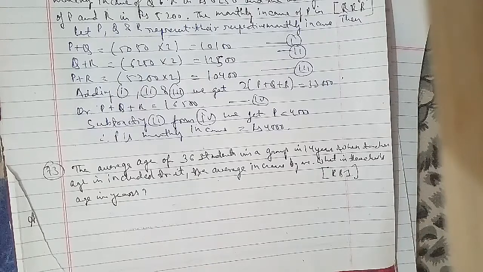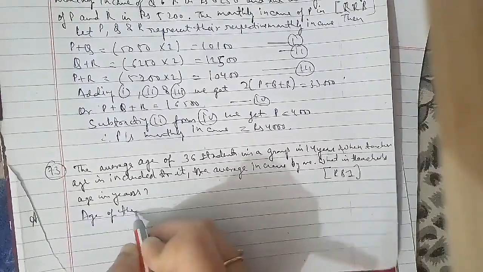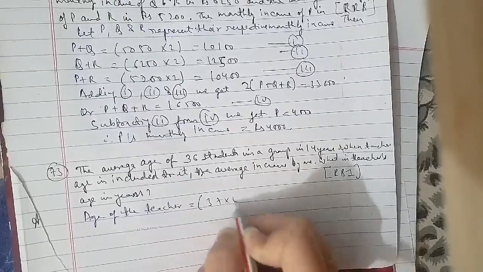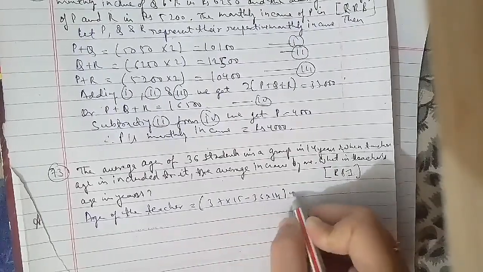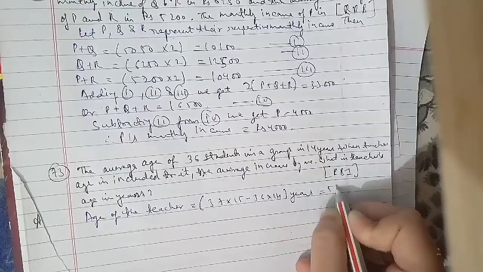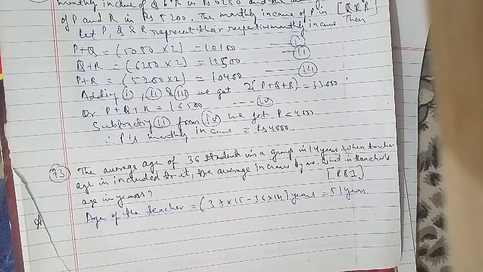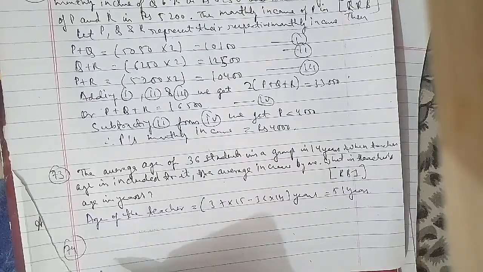So here, the age of the teacher equals 37 into 15 minus 36 into 14 years, which equals 51 years. Now we will go ahead further and discuss another question, which is the 74th question of the session. That is also important because this has also been asked in your RRB examination paper.